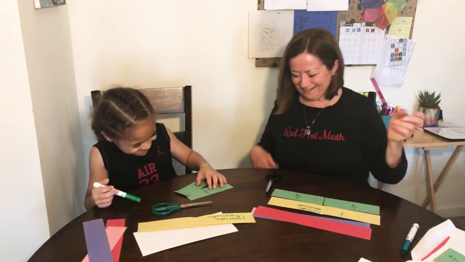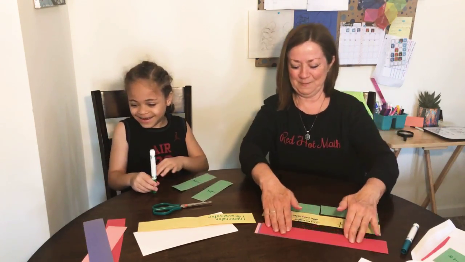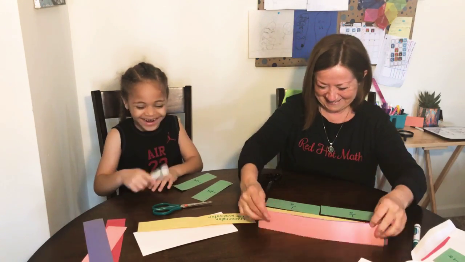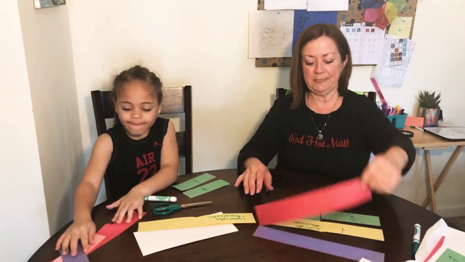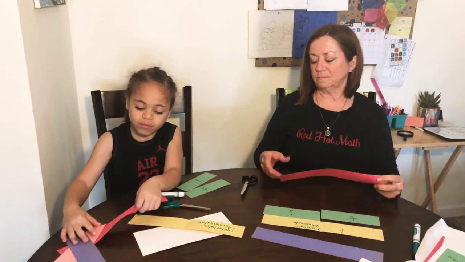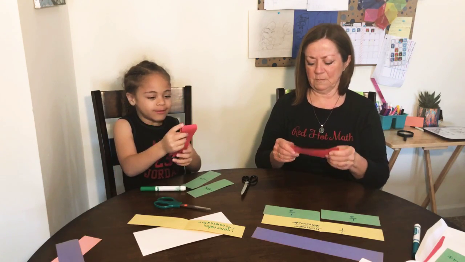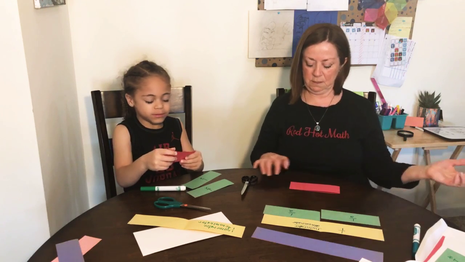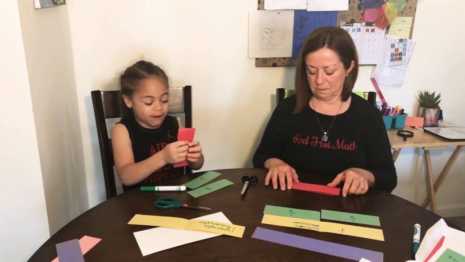Okay, what's next, Mr. G? Sit back in your chair. Alright, now we take the red one. Okay, red. Then fold it in half again. Okay. We're doing a lot of folding in half, Mr. G. Yes. Okay, now what? And then fold it in half again.